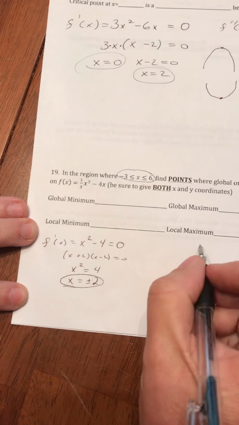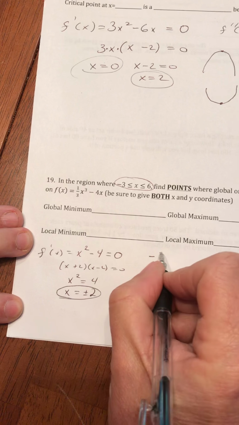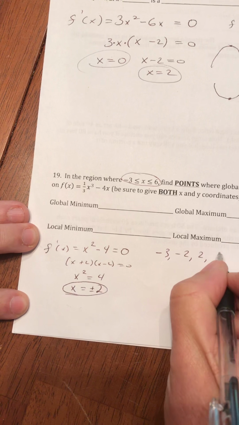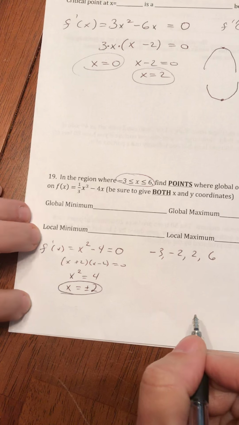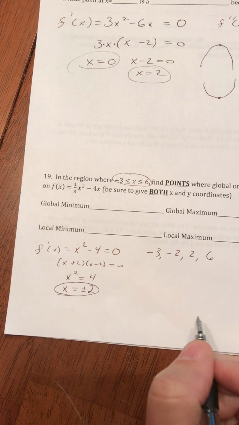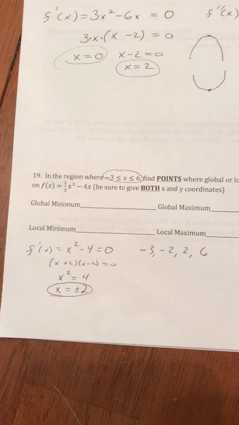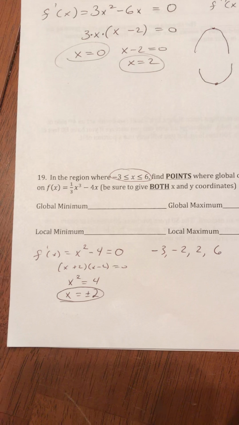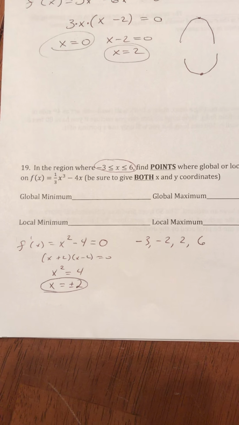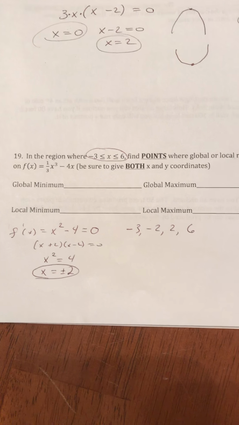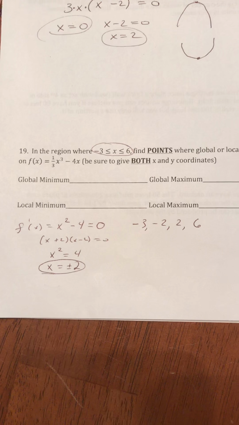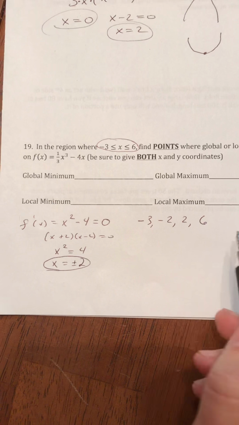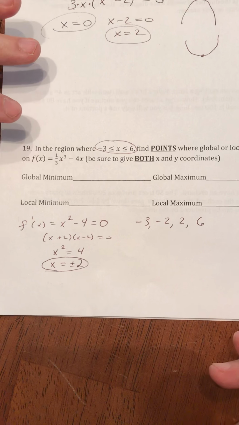So what we need to do is plug in the values negative 3, negative 2, positive 2, and positive 6 to see which ones are maximums, which ones are minimums, which ones are global, and which ones are local. Now, specifically, I don't want you to use calculus, frankly. You've done all the calculus I need for you to do. Frankly, this is like plotting points back in your algebra class. I just need to know the y-coordinates for all these x values. So you just literally plug them in.